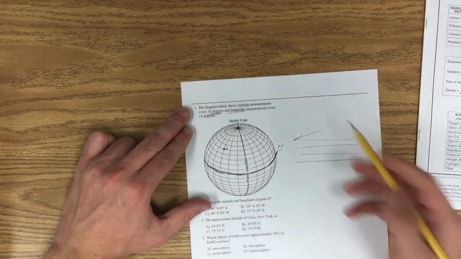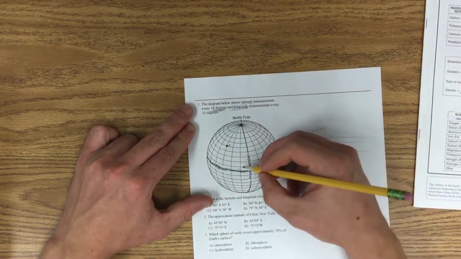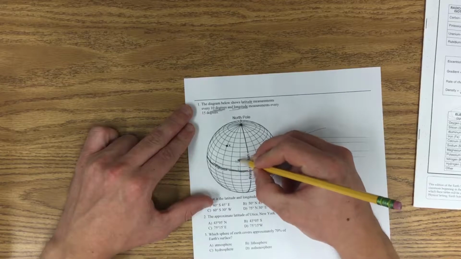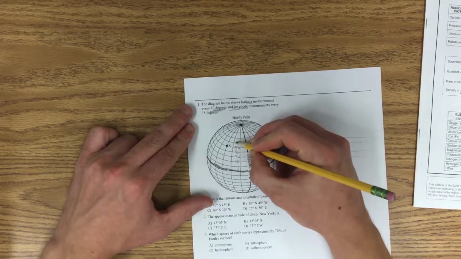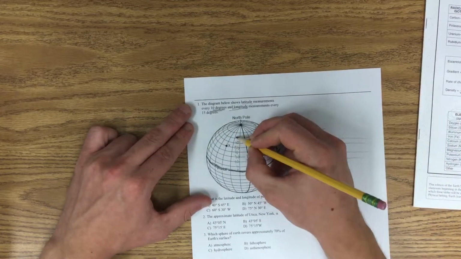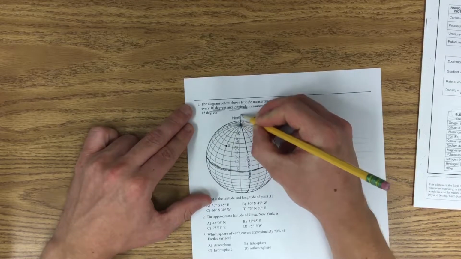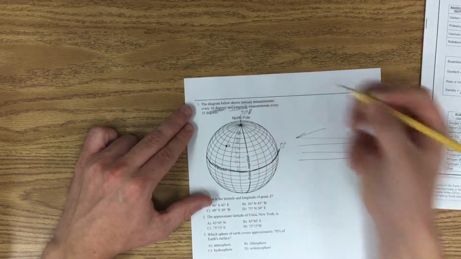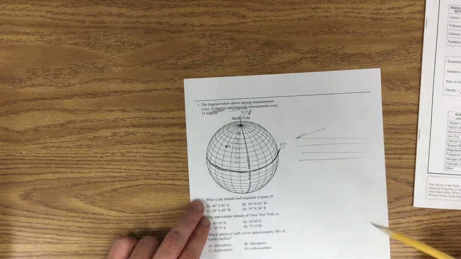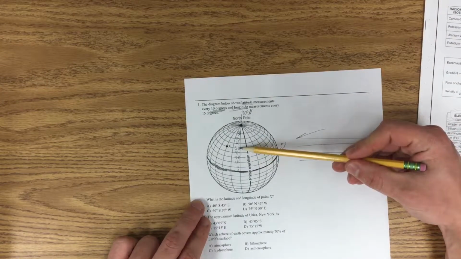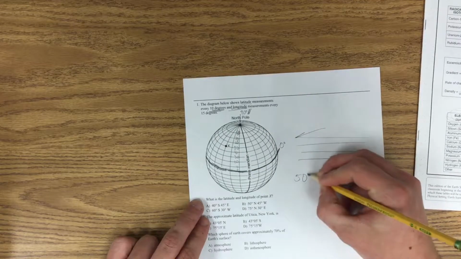So if it changes by 10 degrees, that means every line up is going to be an increase of 10. So this line up is 10, 20, 30, and you should write this stuff on the actual tests, on the quizzes, on the homeworks, on the worksheets, on everything. 70, 80, and it should end at 90 up at the top because the North Pole is 90 degrees north. So we're good. All right, so we've got the latitude. It is going to be 50 degrees because it's 5 lines up and they go by tens. 50 degrees, and it's above the equator, so that's going to be 50 degrees north.